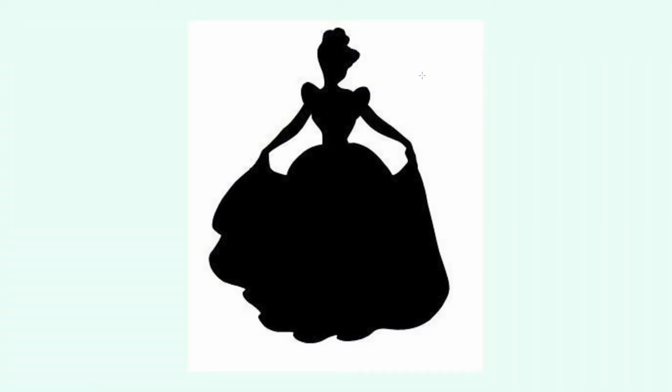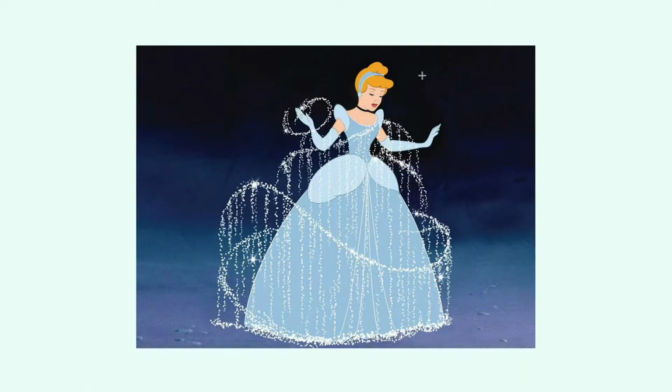And this is a princess from a Disney classic. They are Cinderella. And again, just looking at her, just from her costuming and how her hair is designed, we can see from the silhouette who this character is.